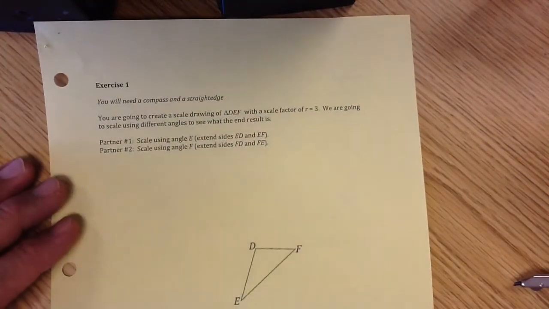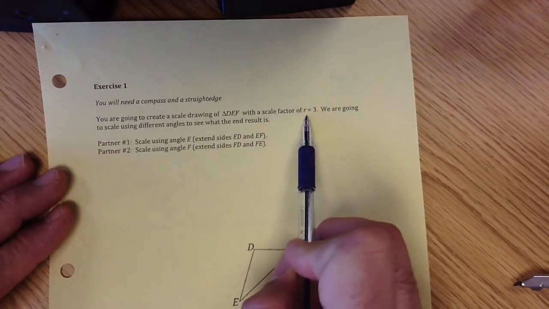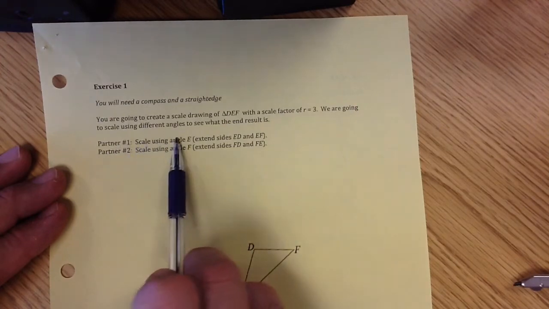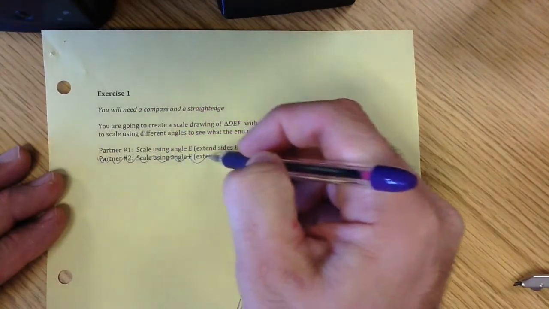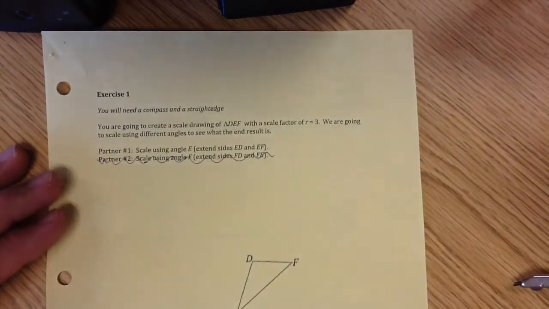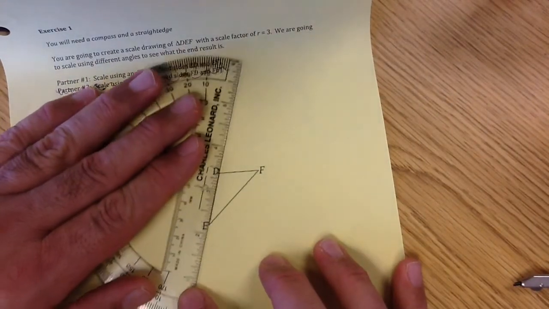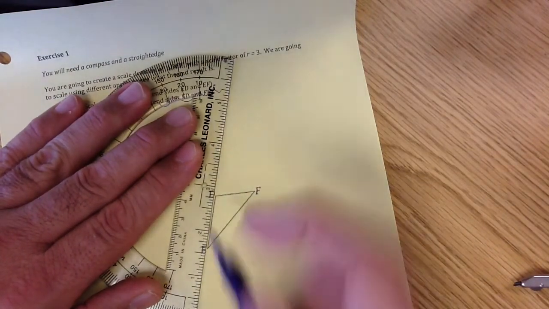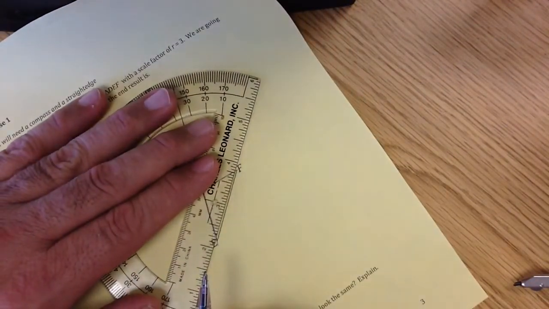We're looking at page 3. It says you're going to create a scale drawing of triangle DEF with a scale factor of r equals 3. So instead of making the segments twice as long, we're going to now make them 3 times as long. We're going to use scale using different angles to see what the end result is. Right now we're just going to do the first one using angle E. So from angle E, which you should have on your paper, you're going to extend the line segment ED. Please make sure you line up the straight edge correctly. And we want to make sure that it's pretty long. We're also going to extend EF.